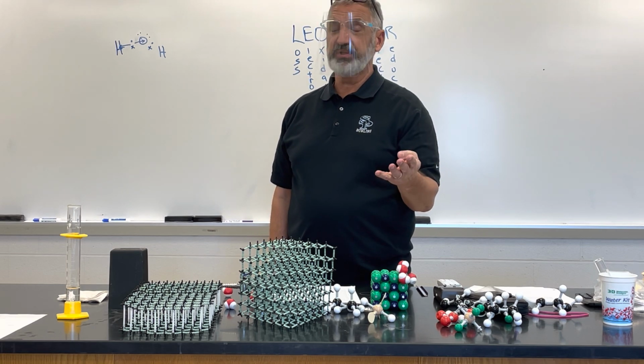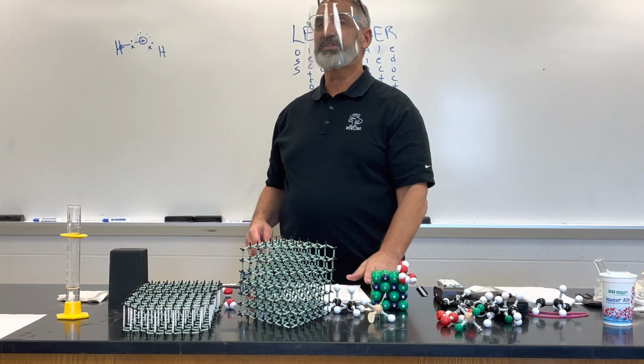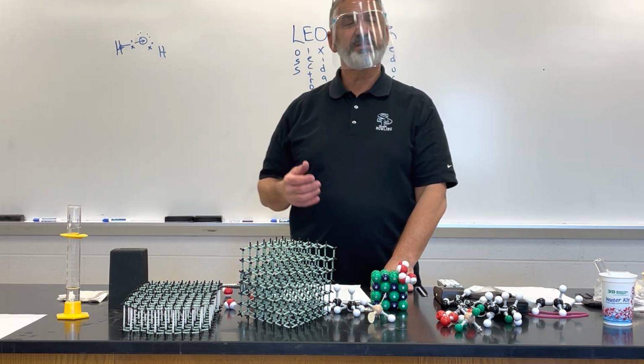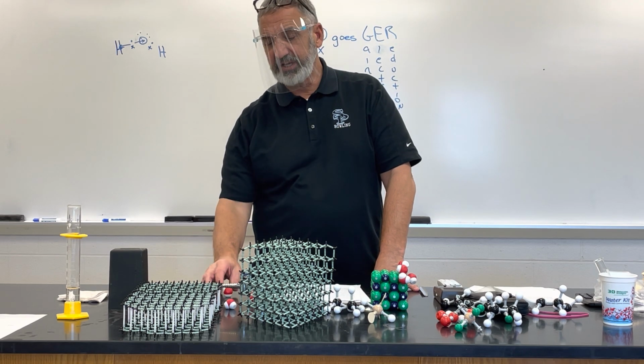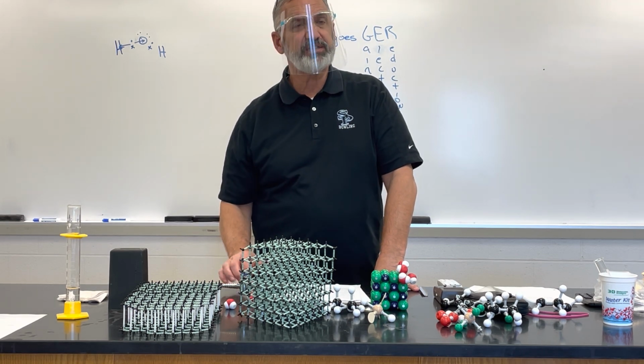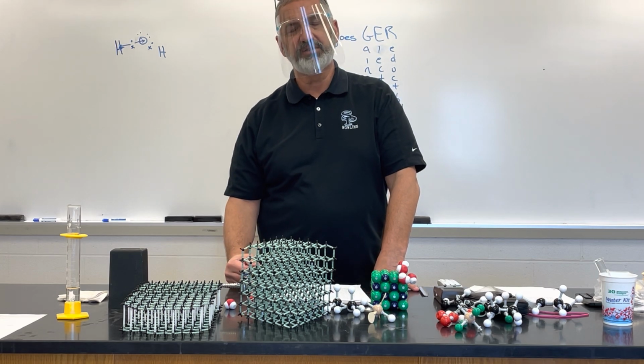Think of an ice cube, but you hit it, it's going to be brittle. Although an ice cube would be polar, so the only difference in polar is that they're soluble in water. Everything else is going to be the same. They're going to have a little bit stronger attractive forces, but they're still going to be liquids or gases at room temperature.